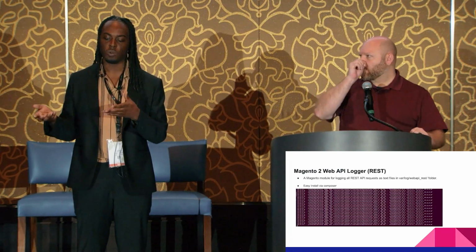So I found this tool here that basically segregates API calls into a separate log file in a separate folder, and it makes reviewing API calls a lot easier, and just saves time on the debugging end. So with that, we can move to the next slide.